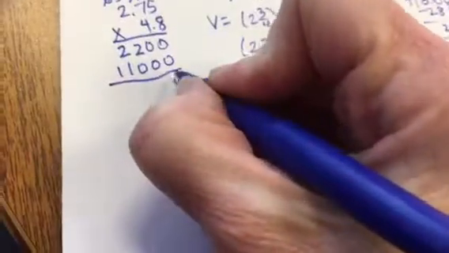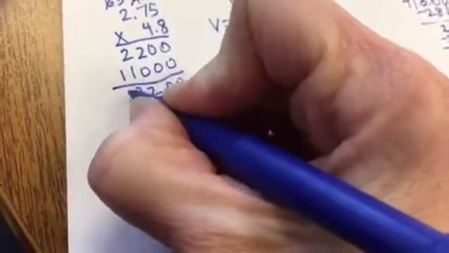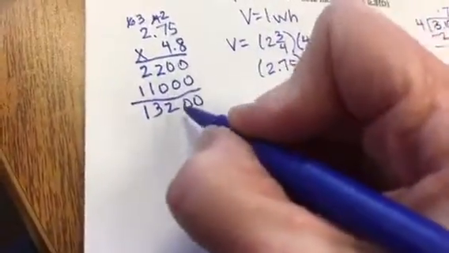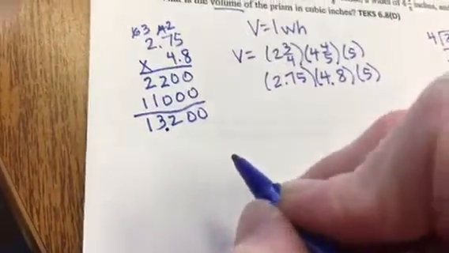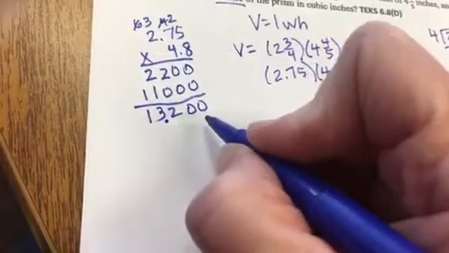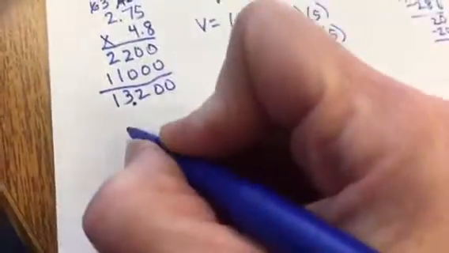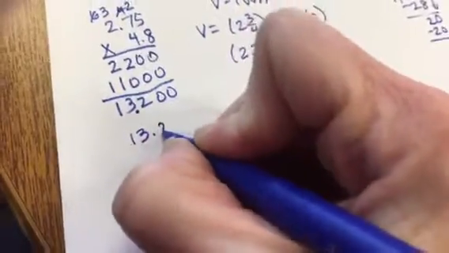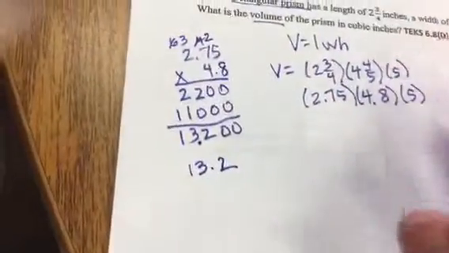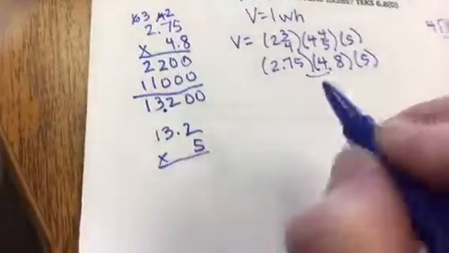Alright, so add these up, you get 0, 0, 2, 3, 1. I have 1, 2, 3 decimal places, so I'm going to move my decimal over 3 places. This is 13.200. I don't really need these last 2 zeros, so that'll make my multiplication a little easier if I rewrite it without the zeros. 13.2, and then I need to multiply that times 5. I did these 2, now I'm going to do times 5.